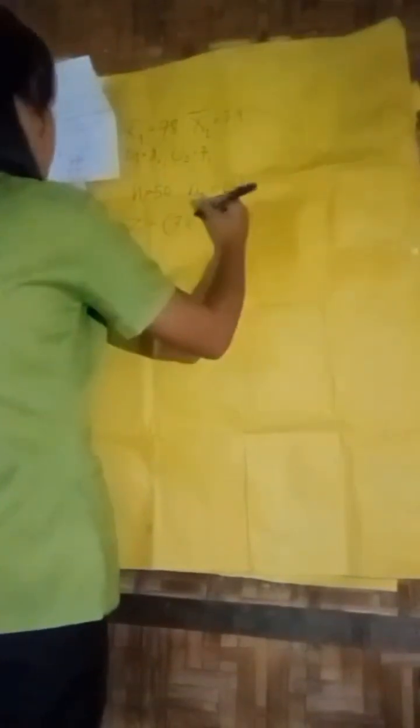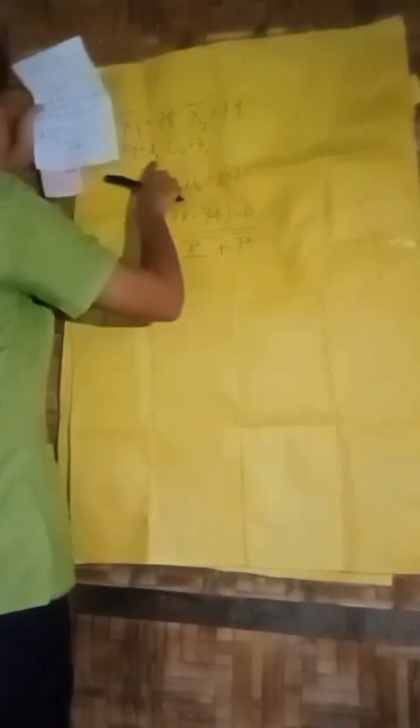This time we're going to use the formula minus 74 minus 0 over 8 squared plus 7 squared, which is the population variances here, and then over 50 and 60, which is the hypothesized.